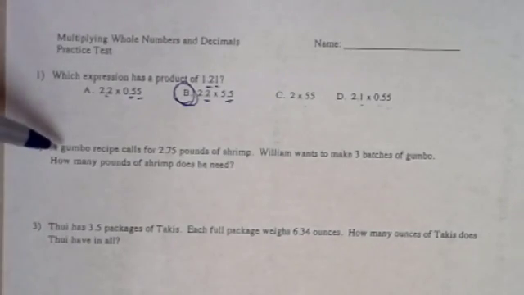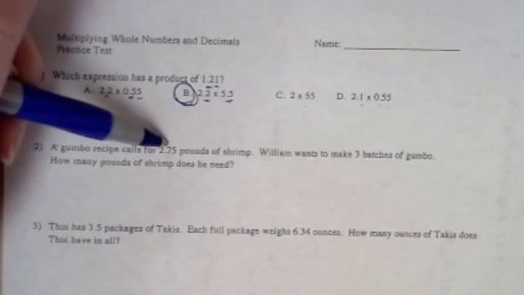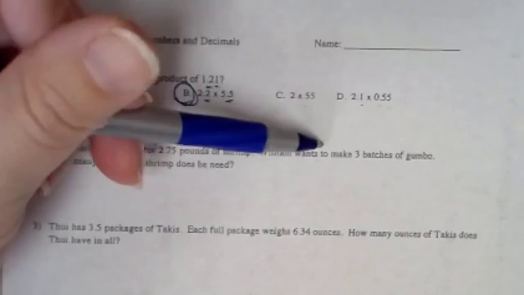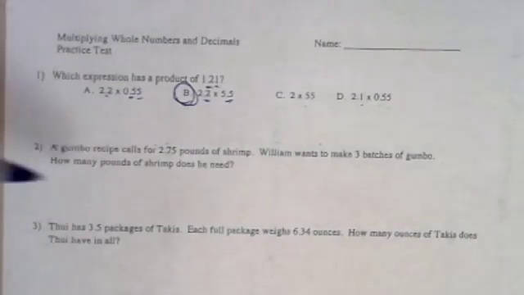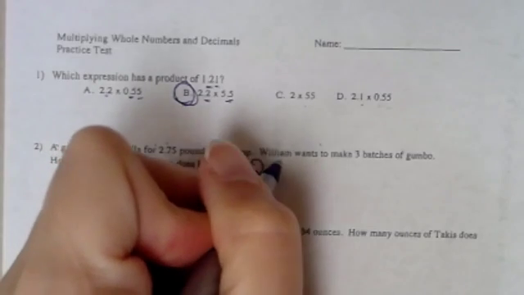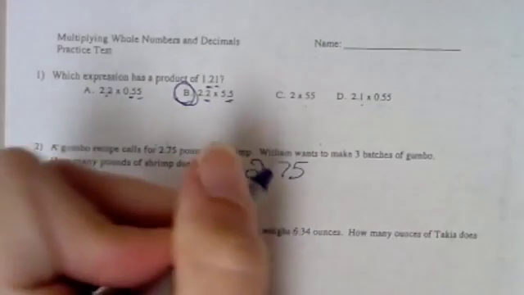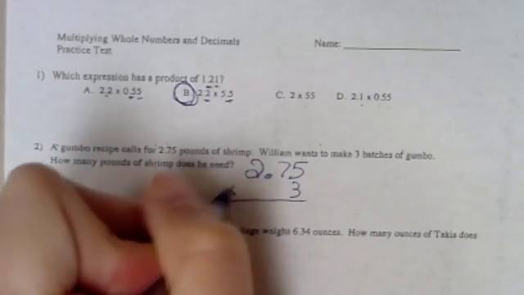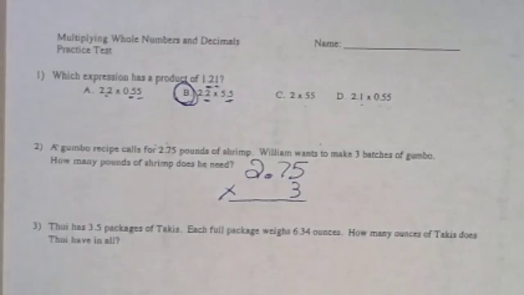A gumbo recipe calls for 2 7/75 pounds of shrimp. William wants to make 3 batches of gumbo. How many pounds of shrimp does he need? So we're going to multiply 2 7/75 times 3. We do not line up the decimals. We're actually going to pretend that says 275 times 3.